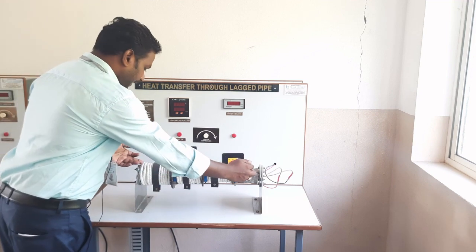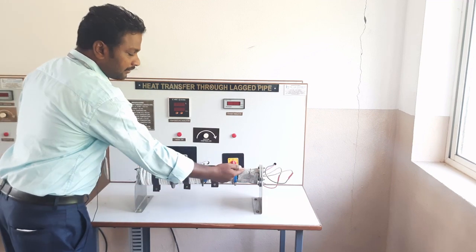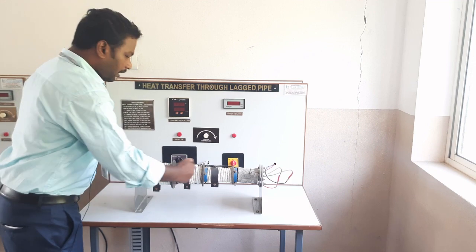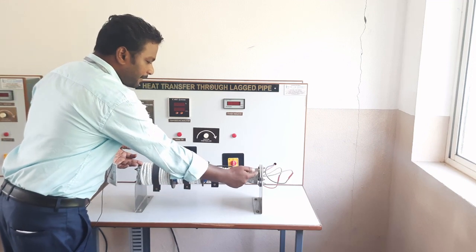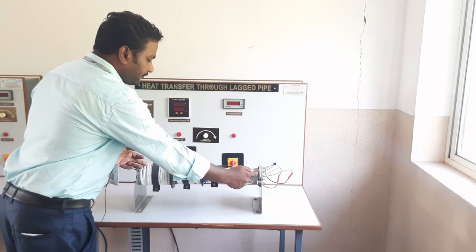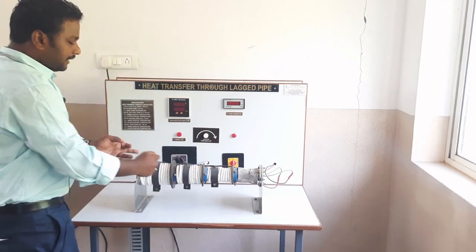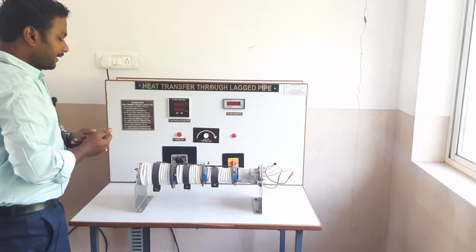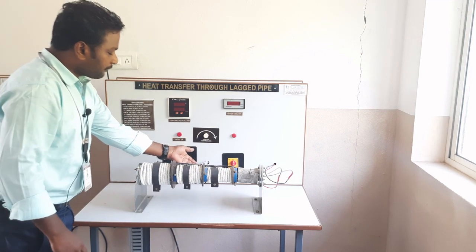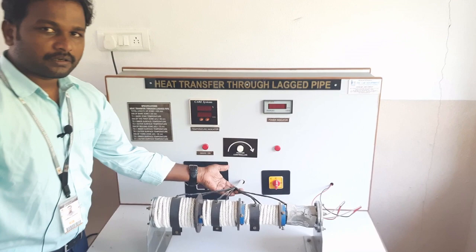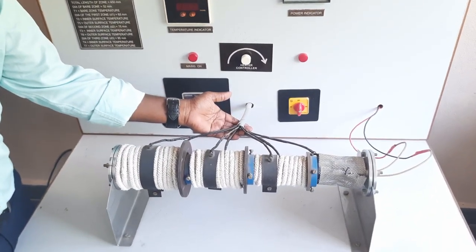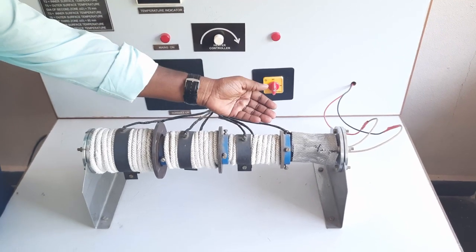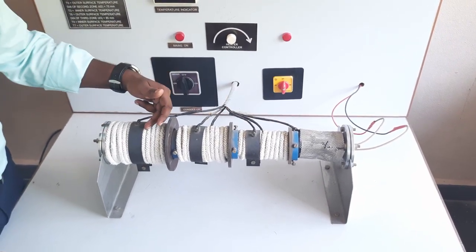The apparatus has four zones. The first one is the bare zone, then zone 1, zone 2, and zone 3. All zones are provided on the same pipe, which has a length of 450 mm, and each zone is equally divided into 110 mm. Seven thermocouples are provided to find the surface temperature, and the inside and outside temperatures of the different zones.